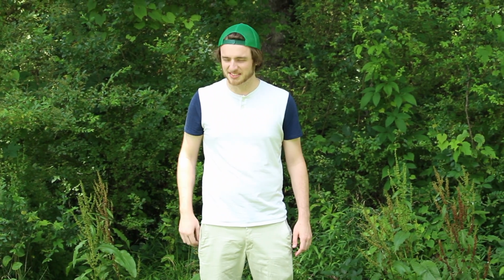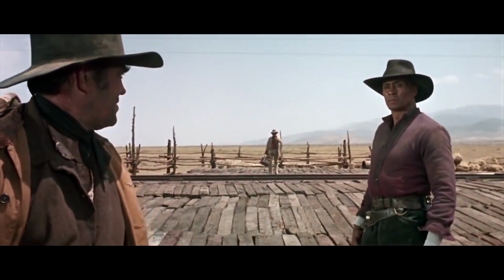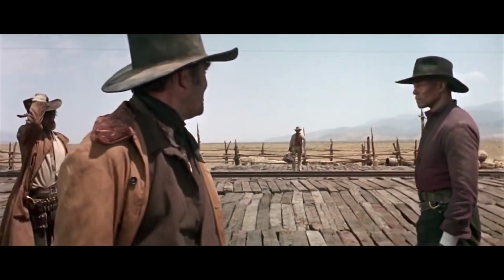The cowboy shot frames from mid-thigh up. The cowboy shot was frequently used in westerns back in the day. They needed to frame the gunslinger's gun on the hip, so they came up with the cowboy shot.